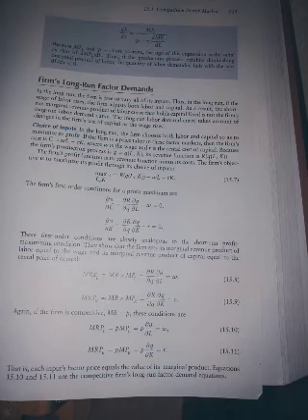Choice of inputs. In the long run, the firm chooses both labor and capital so as to maximize its profit. If the firm is a price taker in these factor markets, then the firm's cost C equals W, the wage, multiplied by L, labor, plus R, the rental cost of capital, multiplied by K, capital, where W is the wage and R is the rental cost of capital.